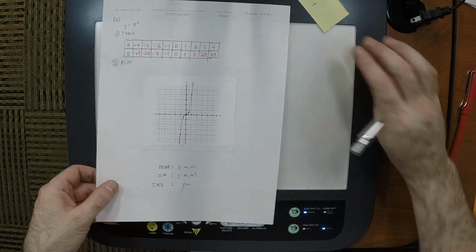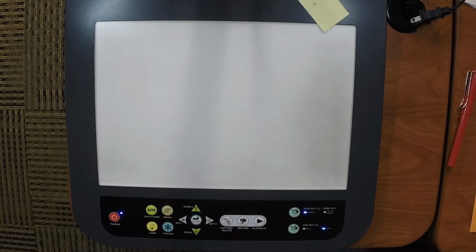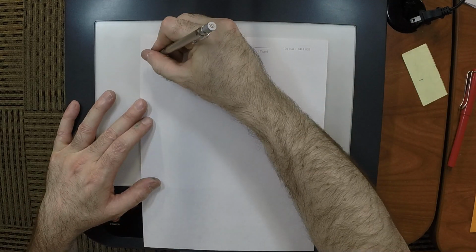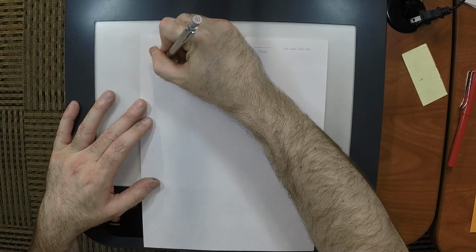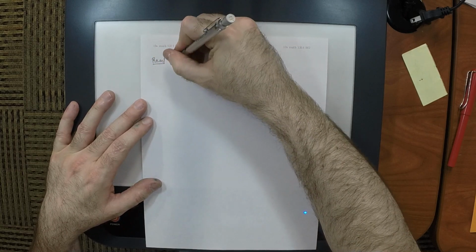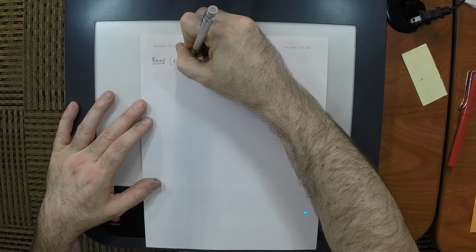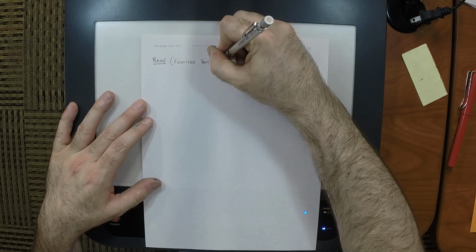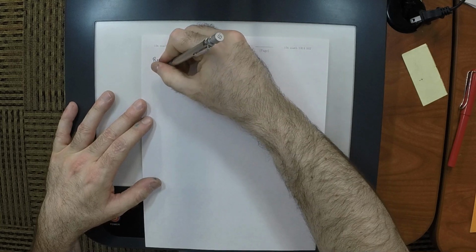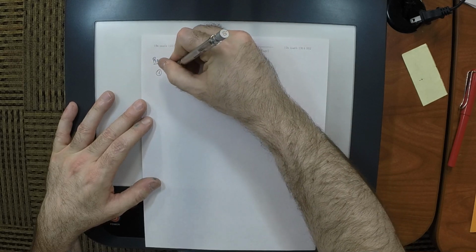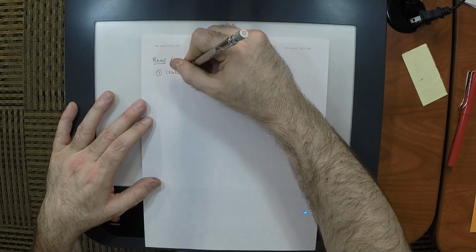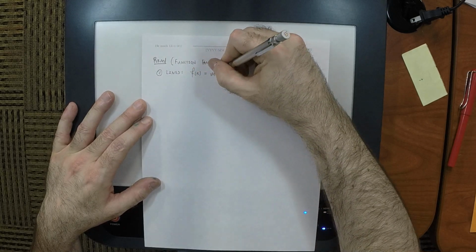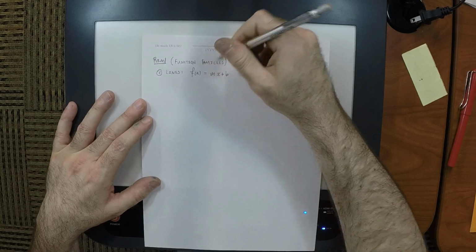Good. So now we're going to write down some families of functions. The first one will be lines. Functions that have the form f of x is mx plus b.